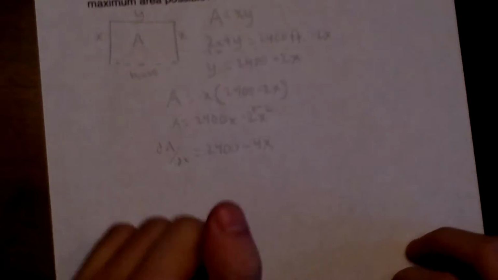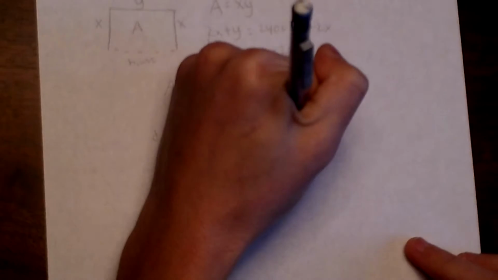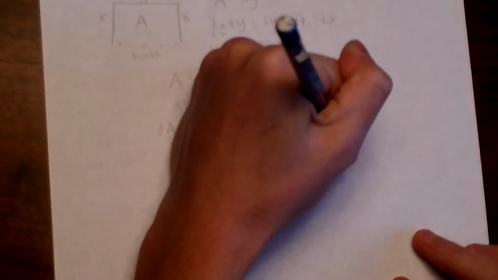Now you just have to set this equation equal to 0 and solve for it. So you get 4x equals 2,400, and your x will indeed equal 600 feet. So now you know that you need 600 feet of fencing for each of these sides of the man's backyard.